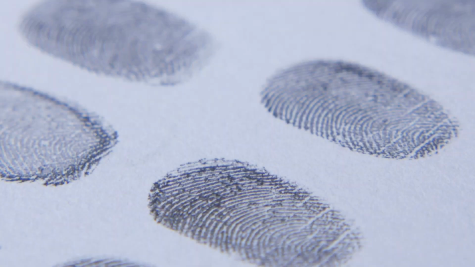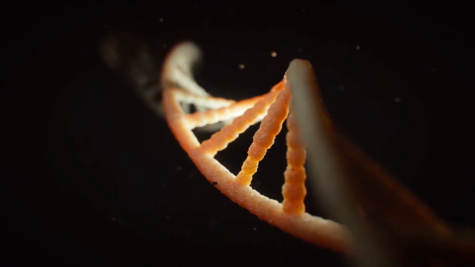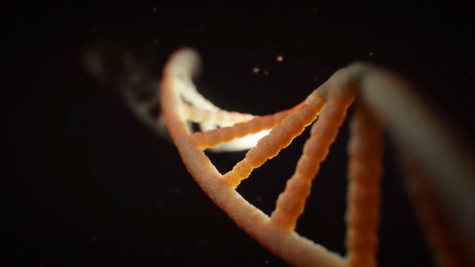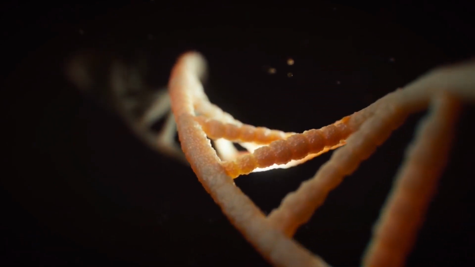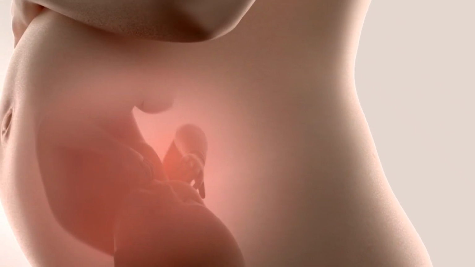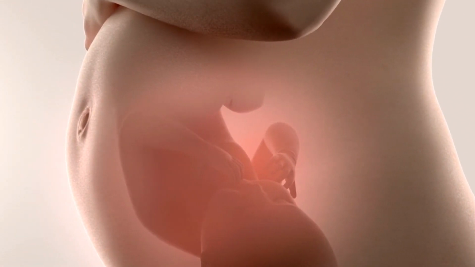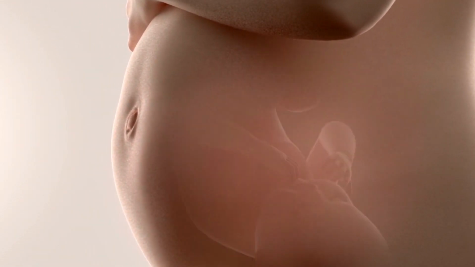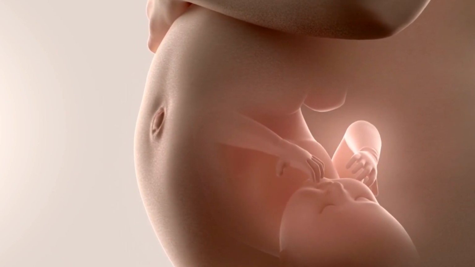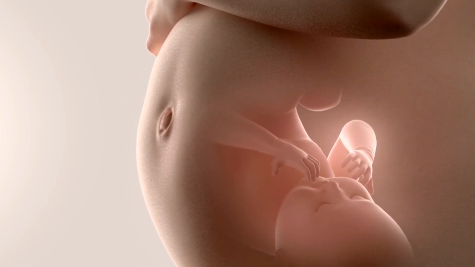The precise mechanisms of fingerprint formation are still not fully understood, but according to scientists, genetics play a significant role. Researchers also suggest that while genetics provide a blueprint, environmental factors and random processes, such as gravity and the orientation of the embryo in the womb, also contribute to the unique patterns.